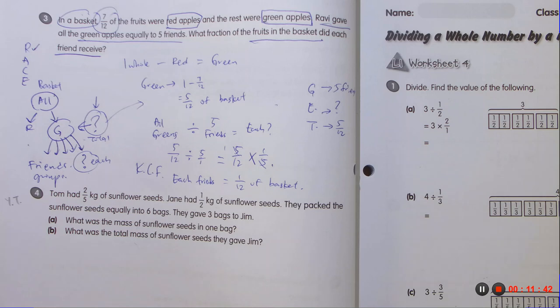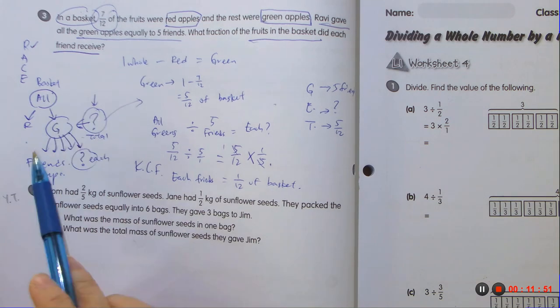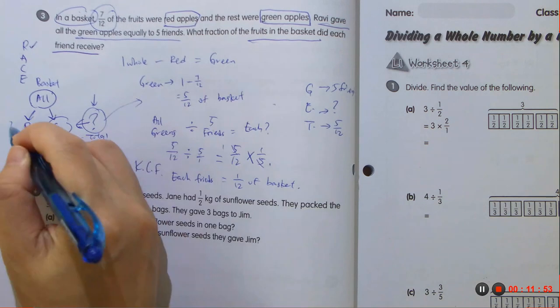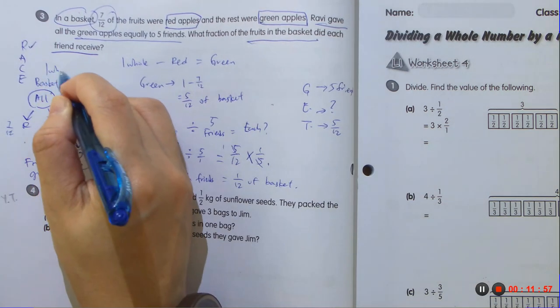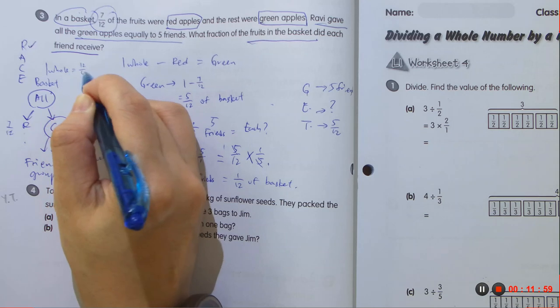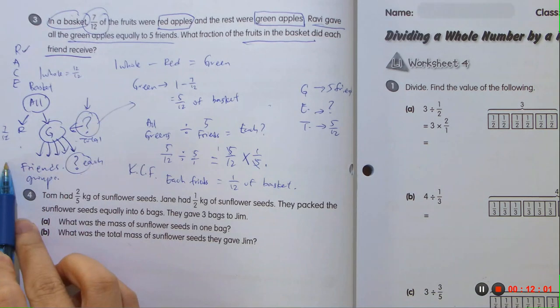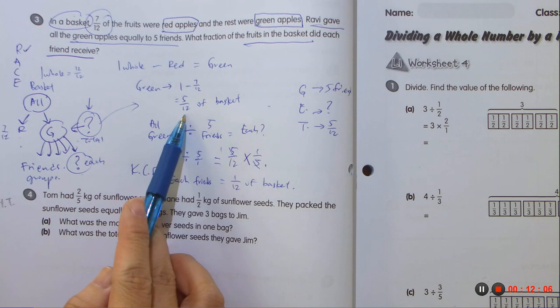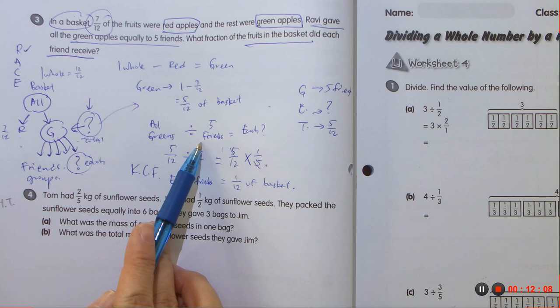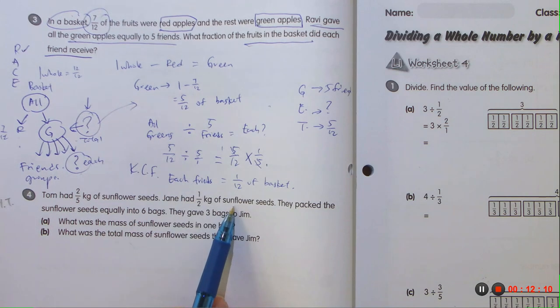Am I going too fast for you? I repeat again, the whole process. There's a whole basket of fruits. Part red, 7/12. The whole basket is 1 whole. That is 12/12. Part green, so it's 5/12. Take the 5/12 divided by 5 people, I get how much each friend get?